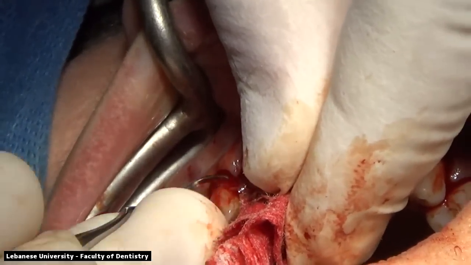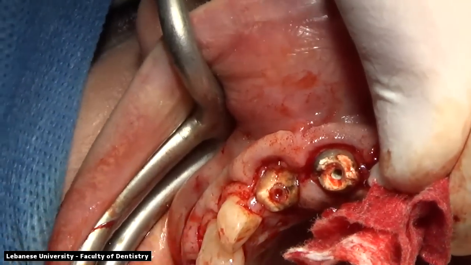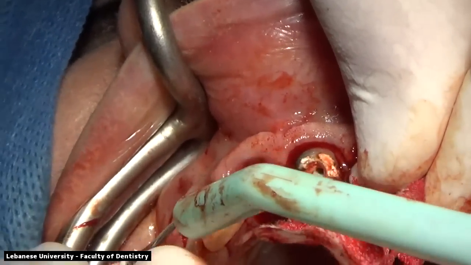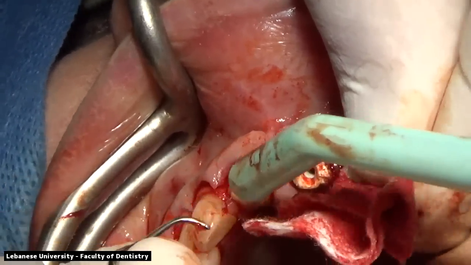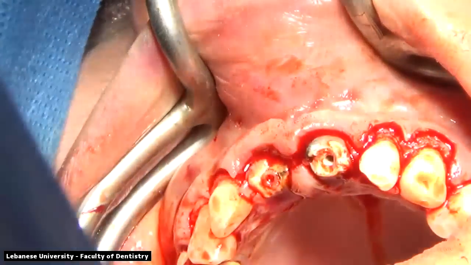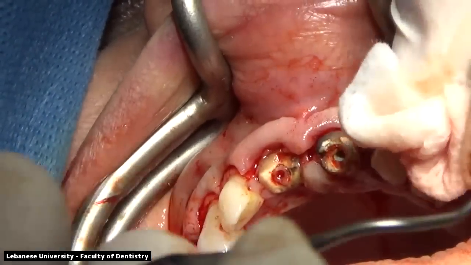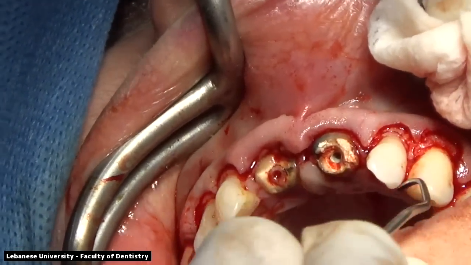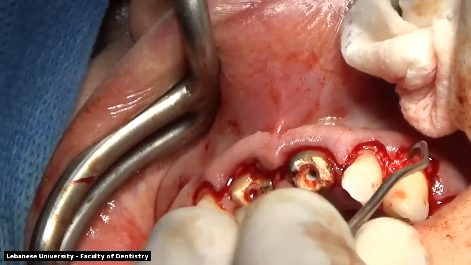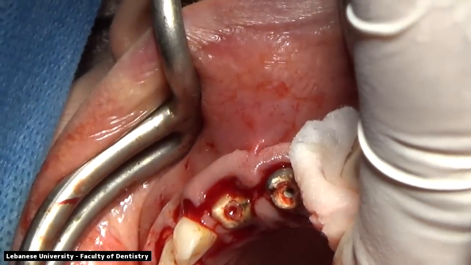Some root planing and removal of the granulation tissue is being done right now. We're using our Gracey curettes to do our scaling and root planing in this case.